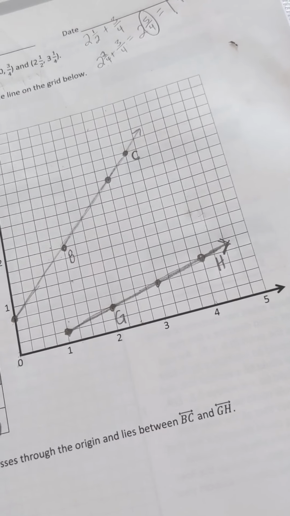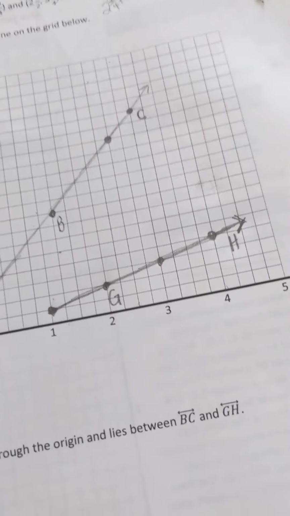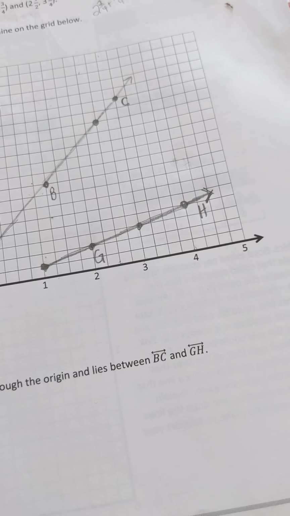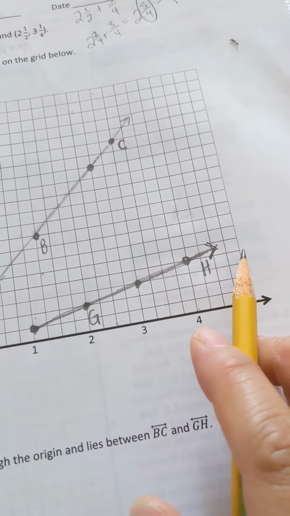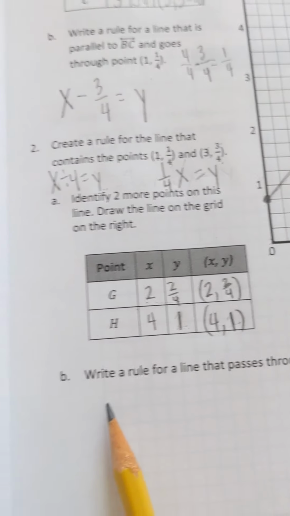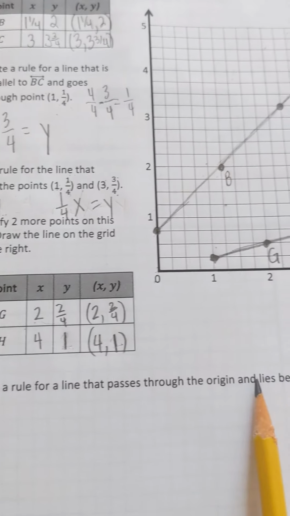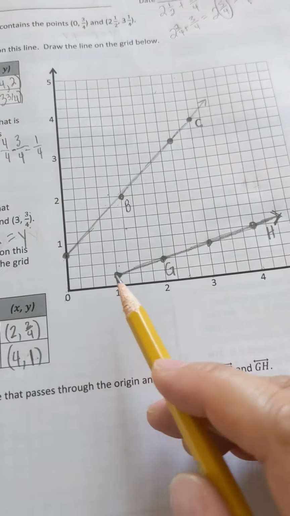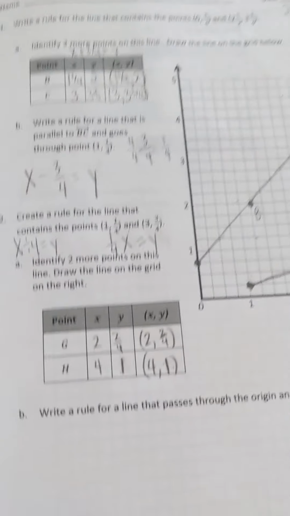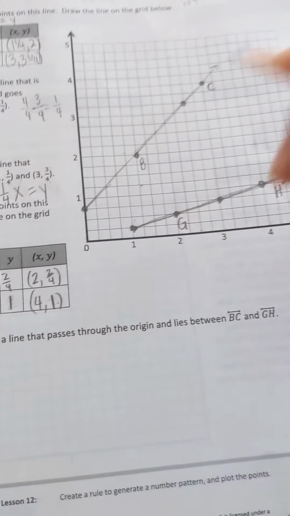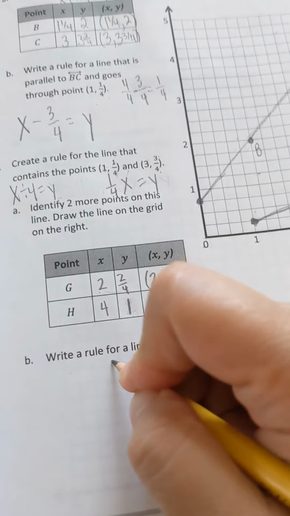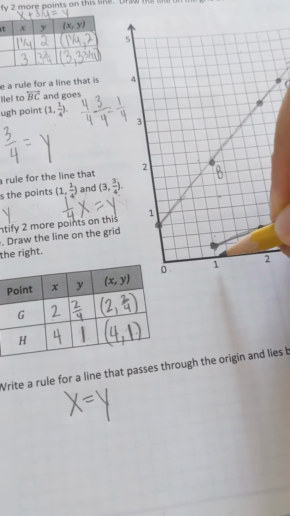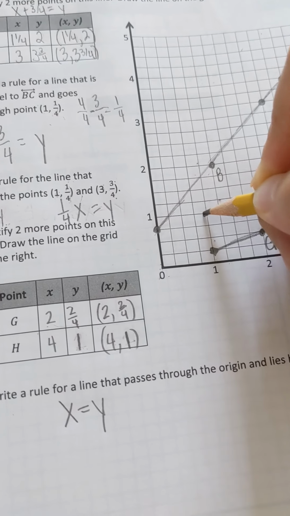All right, so here we have our 2 lines. Then part B says, write a rule for a line that passes through the origin and lies between these 2 lines, so it can't touch them. So honestly, the easiest one, if you're gonna go right down the middle, is to say that x equals y. Because when x equals y, you go over 1, up 1.